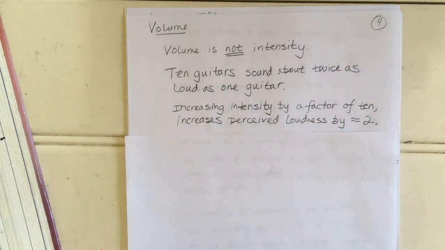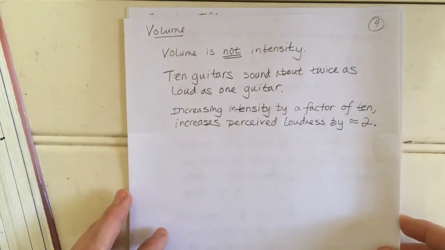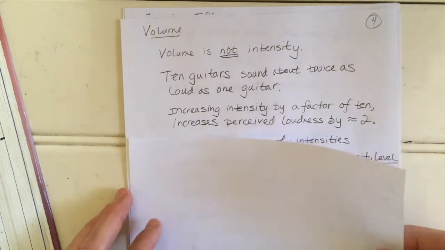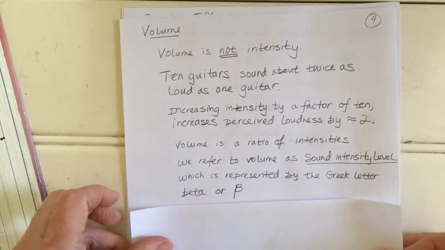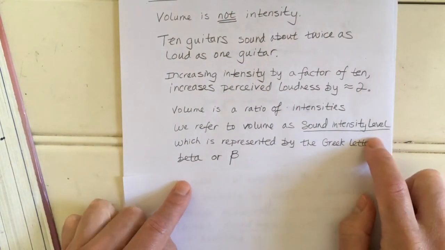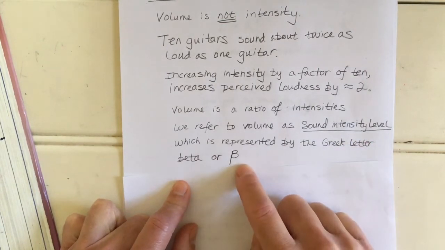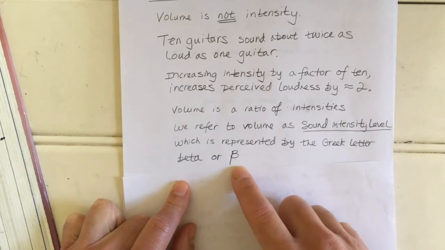All right, so that gives you an idea. Okay, so why intensity isn't the same as volume, right? So what is volume then? Well, first of all, we like to refer to volume as something called sound intensity level, and represented by the Greek letter beta. This is lowercase beta.